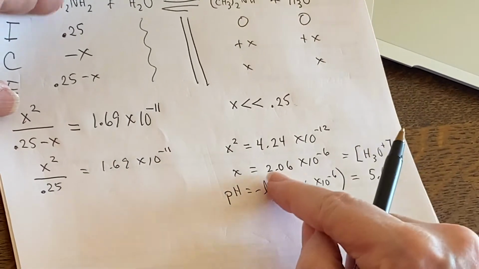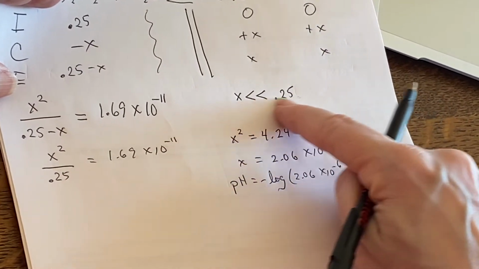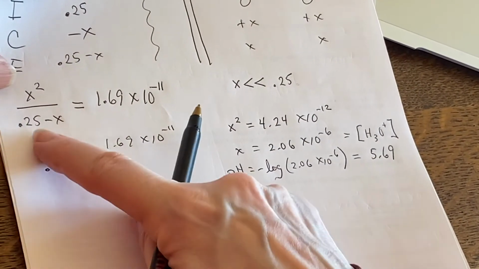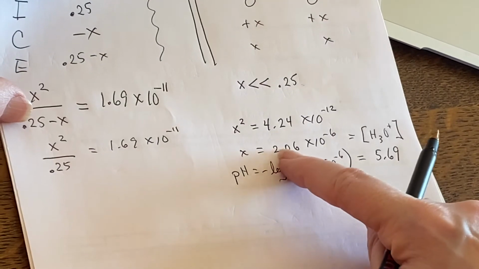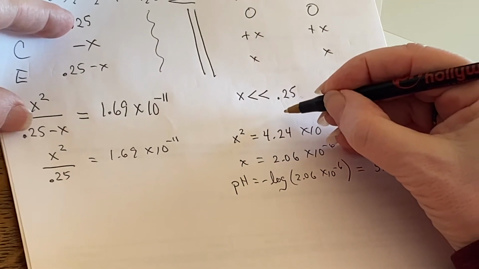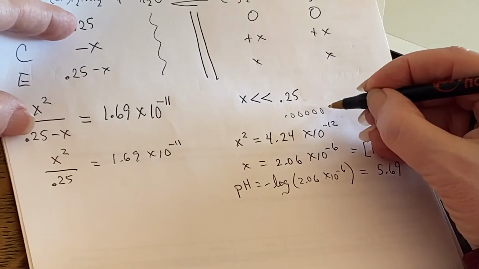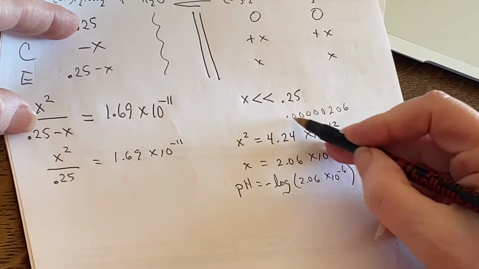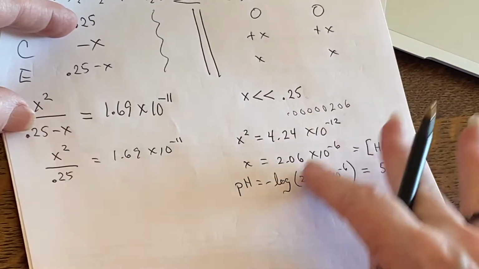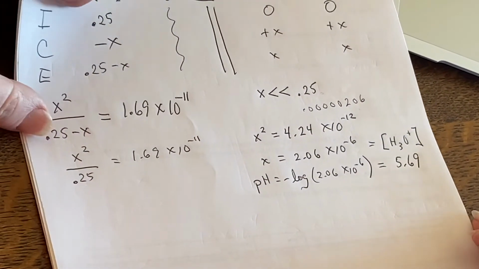The other thing I can notice is that my assumption here is a good one. This only had 2 sig figs. If x is this small, I would be subtracting 0.0000206. I only had 2 sig figs, so it doesn't make any difference. So my assumption is a good one, and I can just carry on from there.